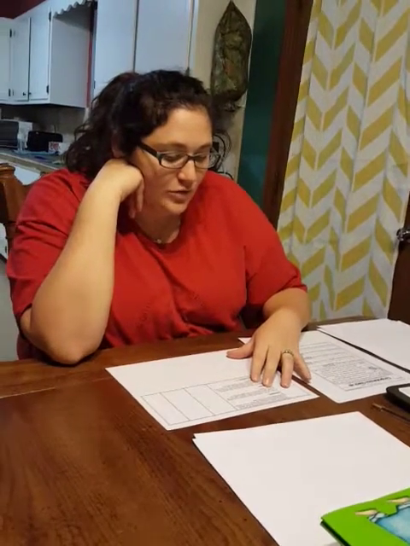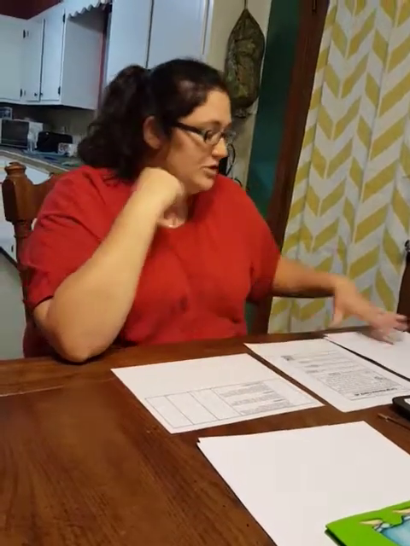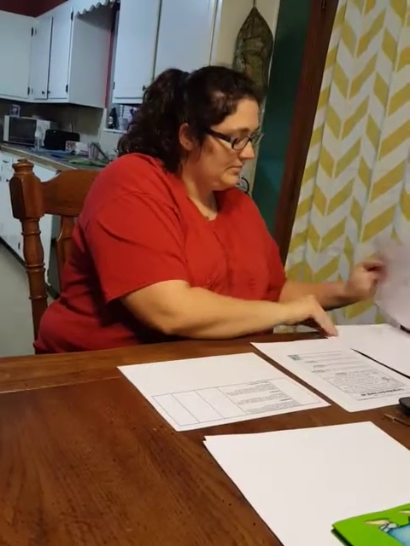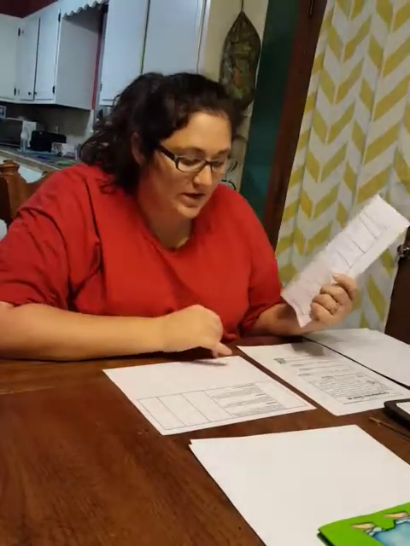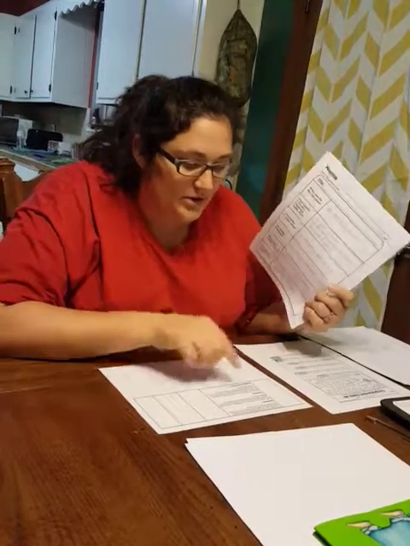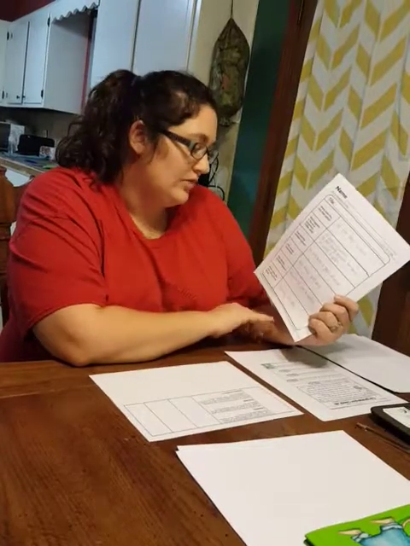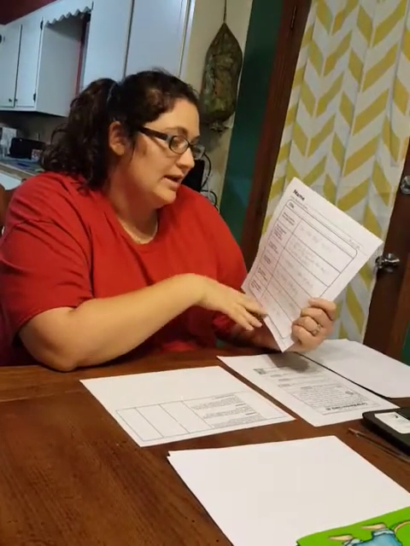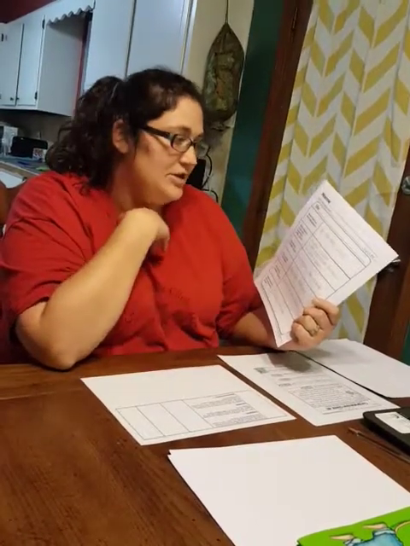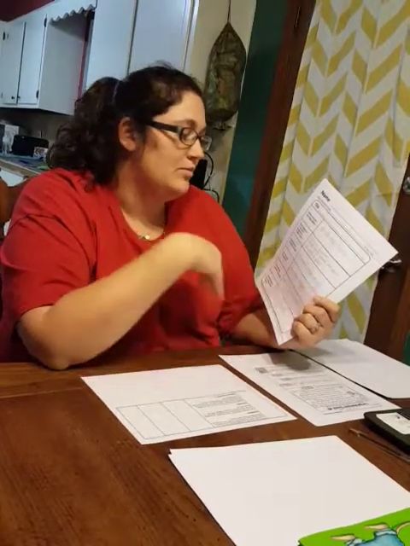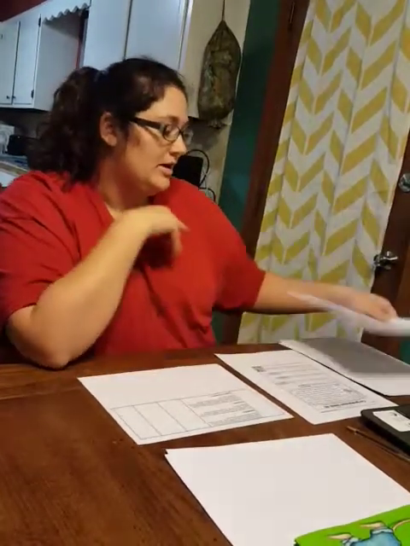For remediation, later in the day, students who need remediation will be placed in a small group to go over the story questions again with the teacher, which will be this worksheet. We will discuss why these questions have the answers they do. So we'll go through and figure out why we chose those and why they had the answers they did, and just go over the story some more.